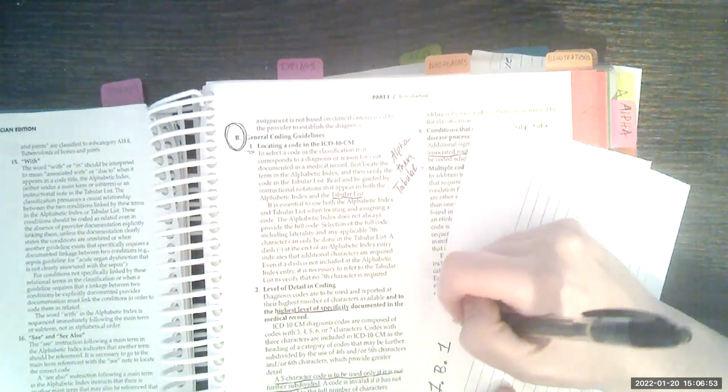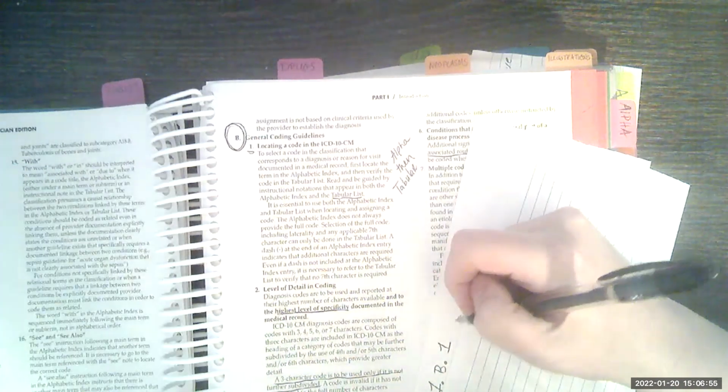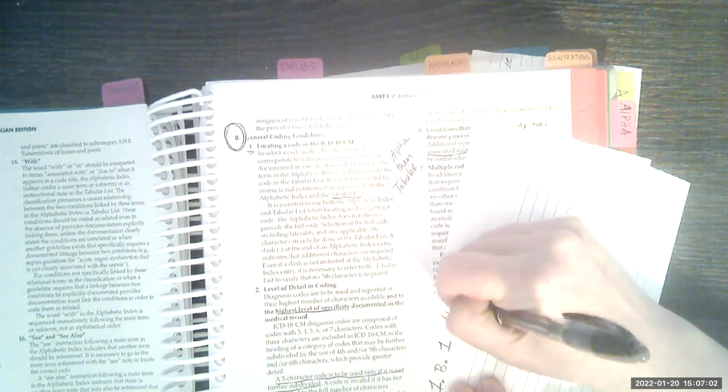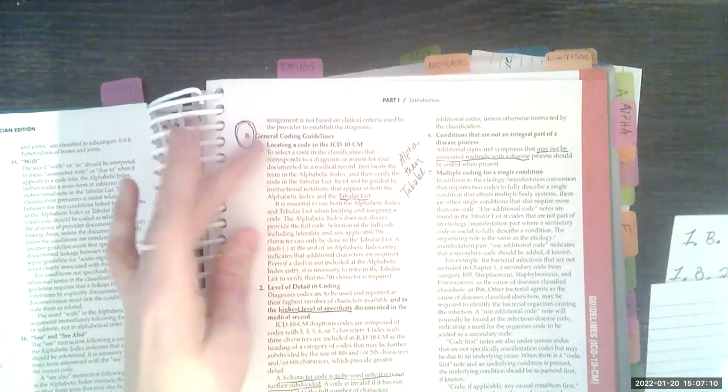So I would make a note about it. You can see I've already written notes here. If you want to make a note somewhere else in your manual, that's fine too. But I think it's good just to put a note here that this is telling you need to do alpha, then the tabular. Okay. And so that's what this guideline is about.